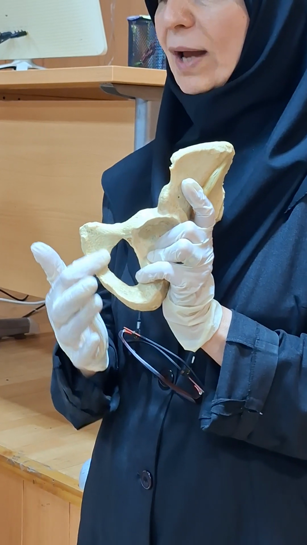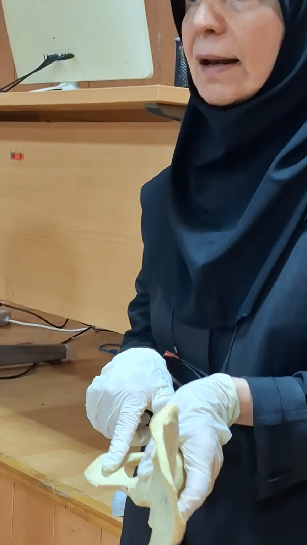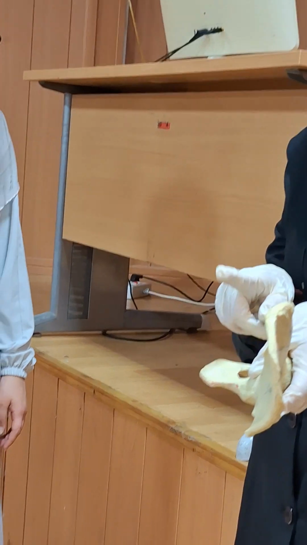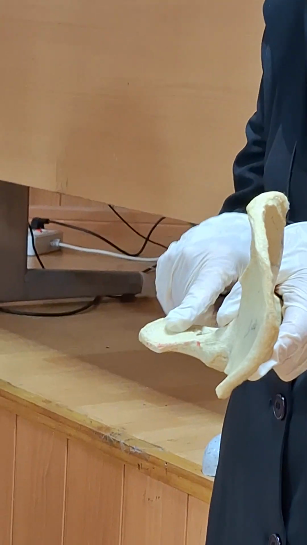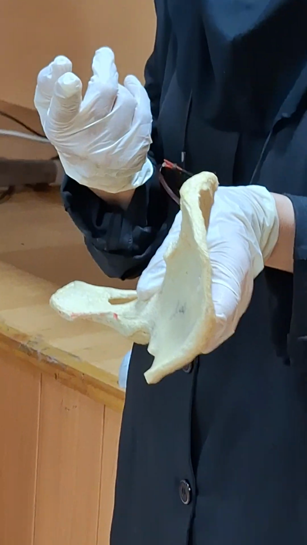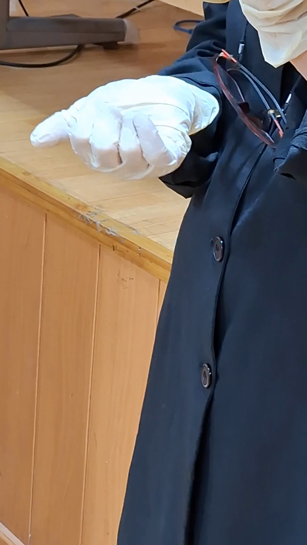Anteriorly is a site for attachment of some of the muscles. Posteriorly here, it is also called the pelvic surface. Pelvic surface, medial surface, anterior surface.